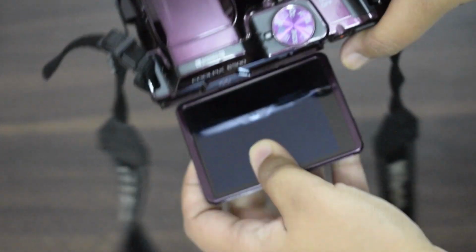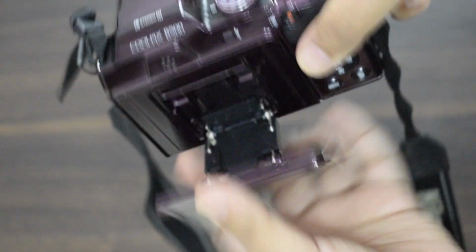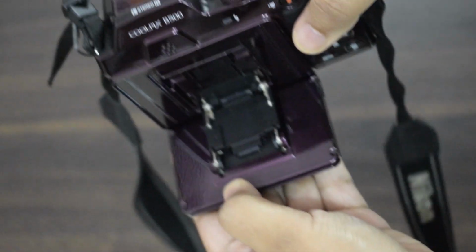Screen type, the Nikon Coolpix B500 has a tilting screen. It does not swivel to the side, but you can tilt it this way, so it is good for low angle, high angle shots. But the B600 has a fixed screen, so the B500 will get a point.